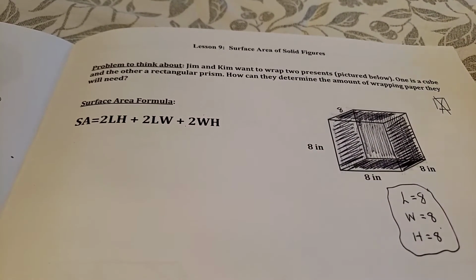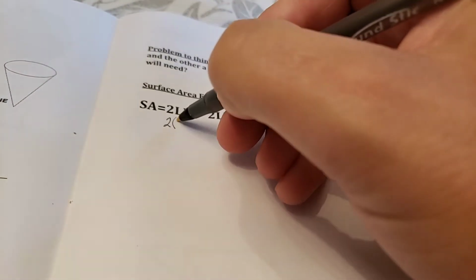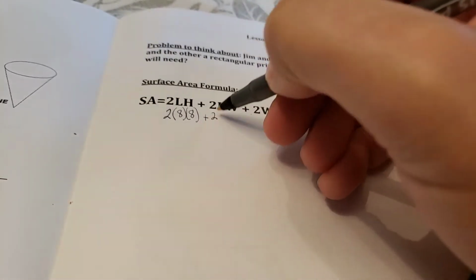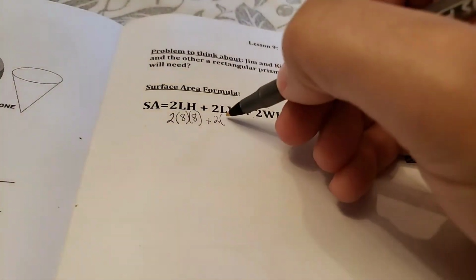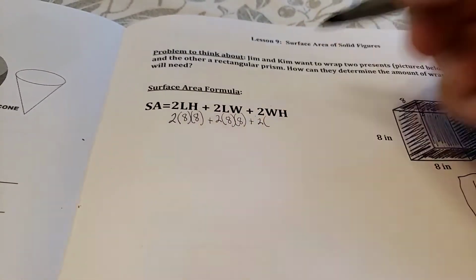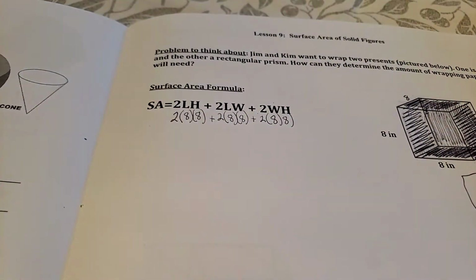So let's try it. They're all 8s, so let's do it. Let's plug in. So we have 2 times 8 times 8 plus 2 times 8 times 8 plus 2 times 8 times 8, that is length times width, width times height. And now it's a calculator problem.